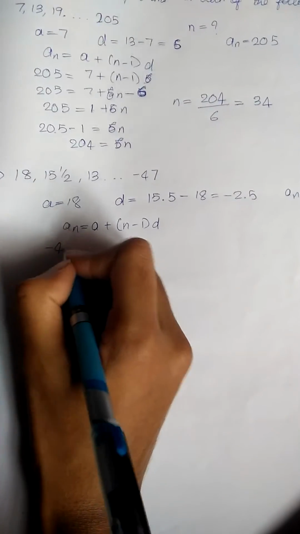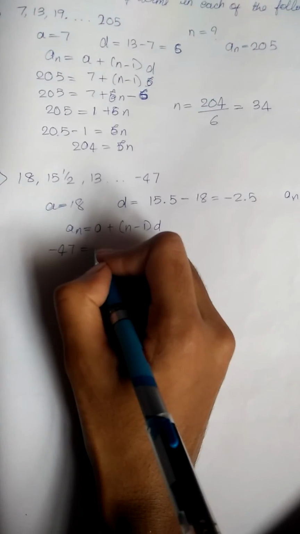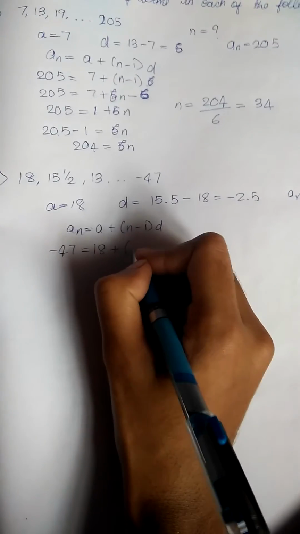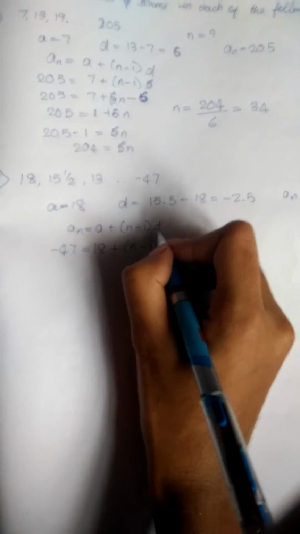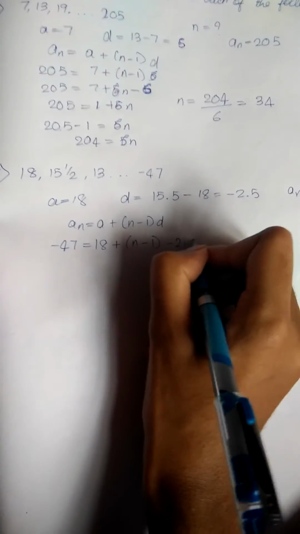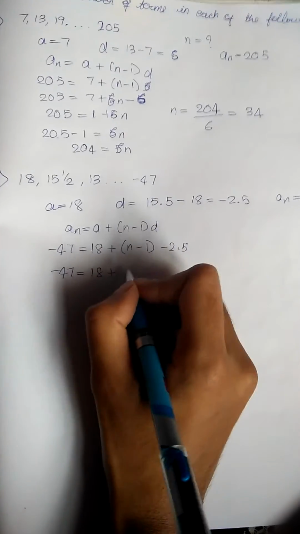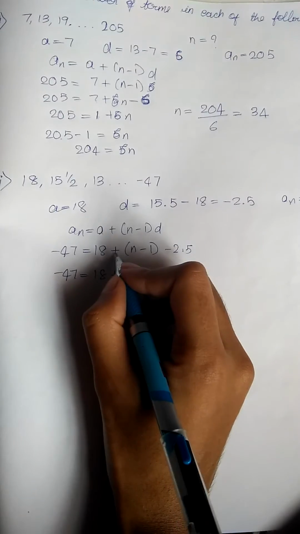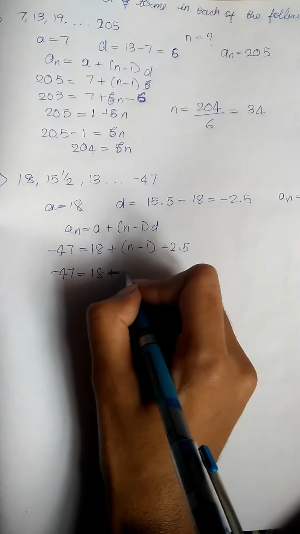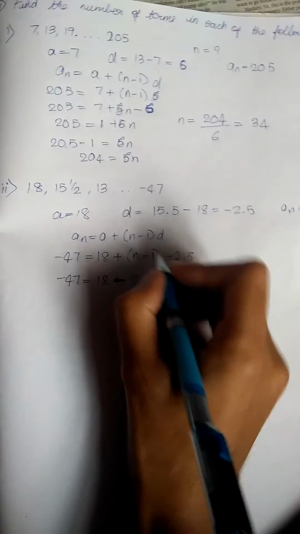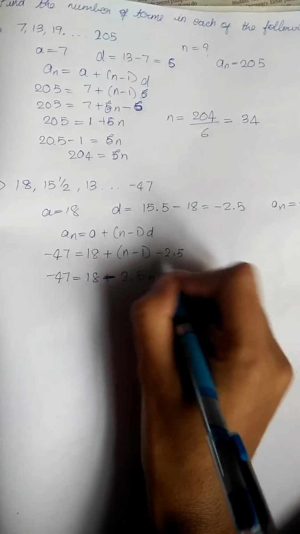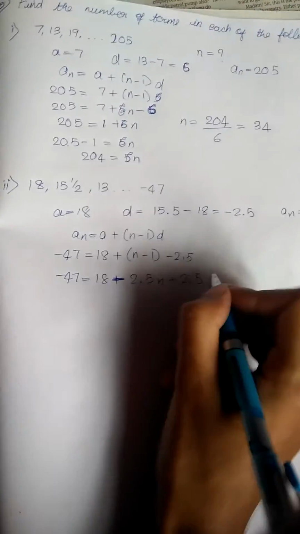An can be written as minus 47 equals 18 plus, n is unknown so write it as it is, d is minus 2.5. So minus 47 equals 18 plus, plus into minus is minus 2.5n, minus into minus is plus, 1 into 2.5 is 2.5.